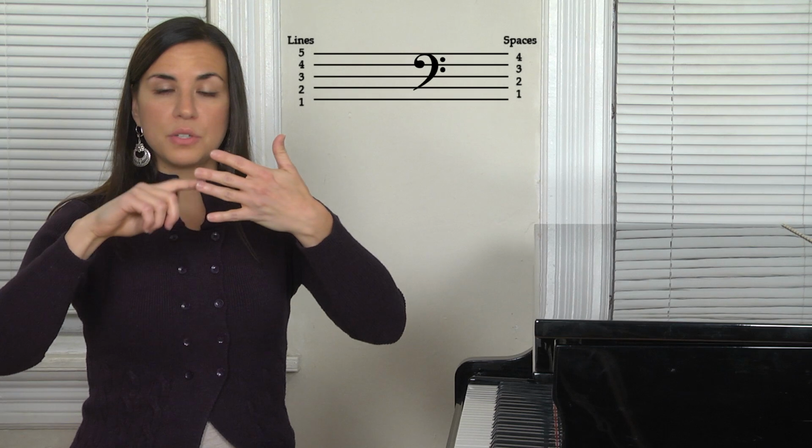We then have the bass clef. The bass clef tells us where everything on the lower half of the piano is going to be, or other lower sounding instruments are going to use that, like a tenor singing, a bass voice would use that, also a bass guitar, a cello, etc. So that one is going to sit on line 4. We're going to go 1, 2, 3, 4, and it's going to wrap around line 4.